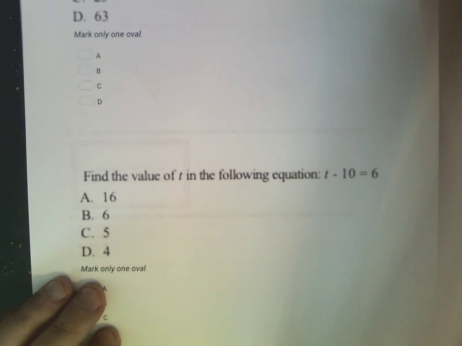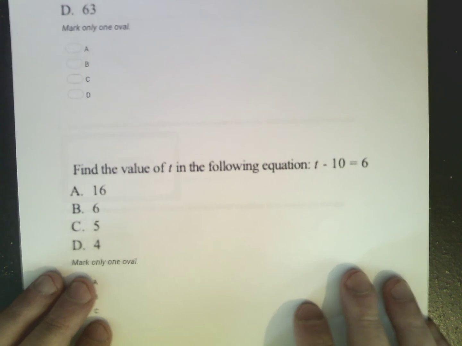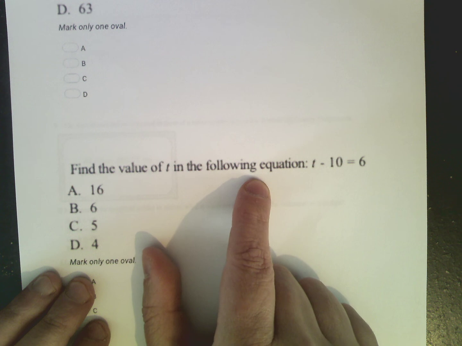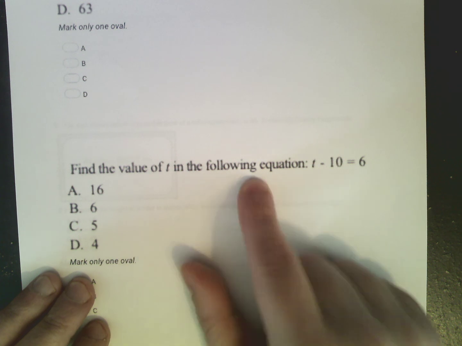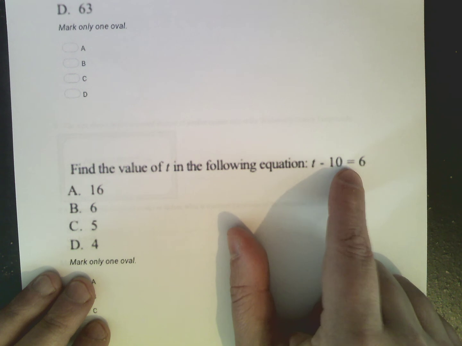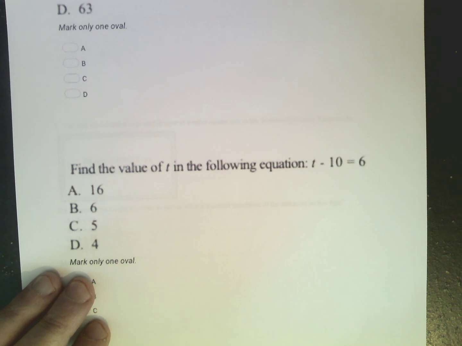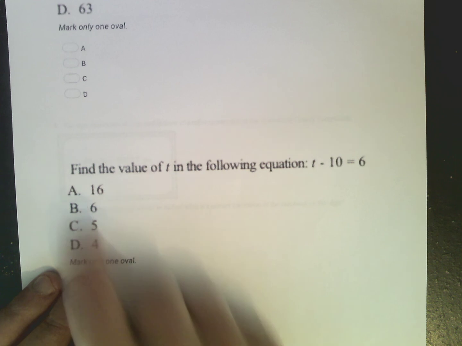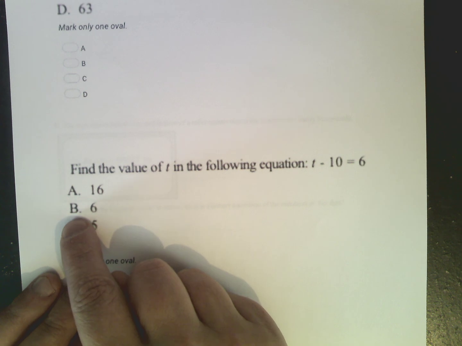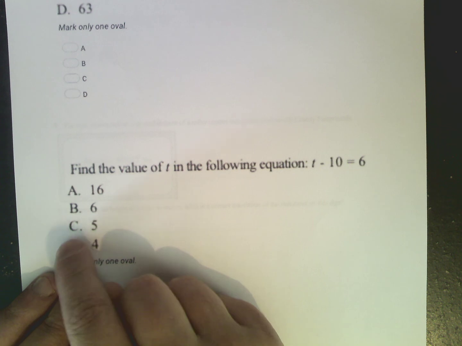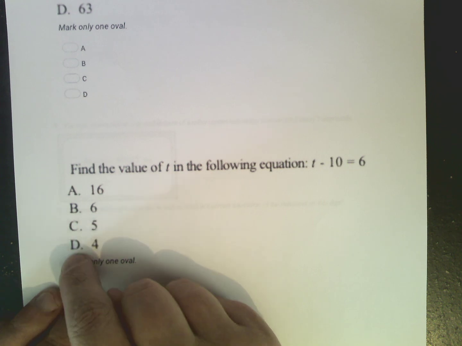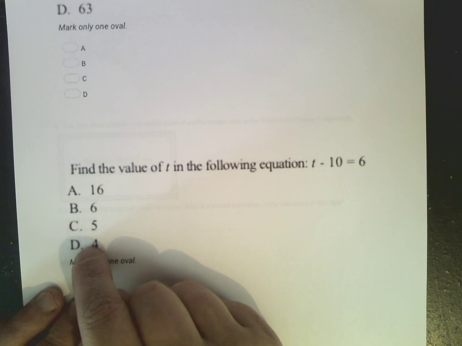Question 4. Find the value of t in the following equation. t minus 10 equals 6. A, 16. B, 6. C, 5. D, 4.